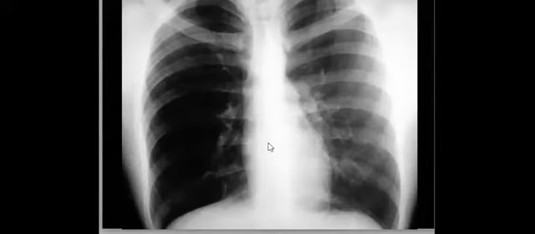So when you find that the left side looks normal, why? Because these are the normal vascular markings, and the lung markings should reach the end of the lung fields.